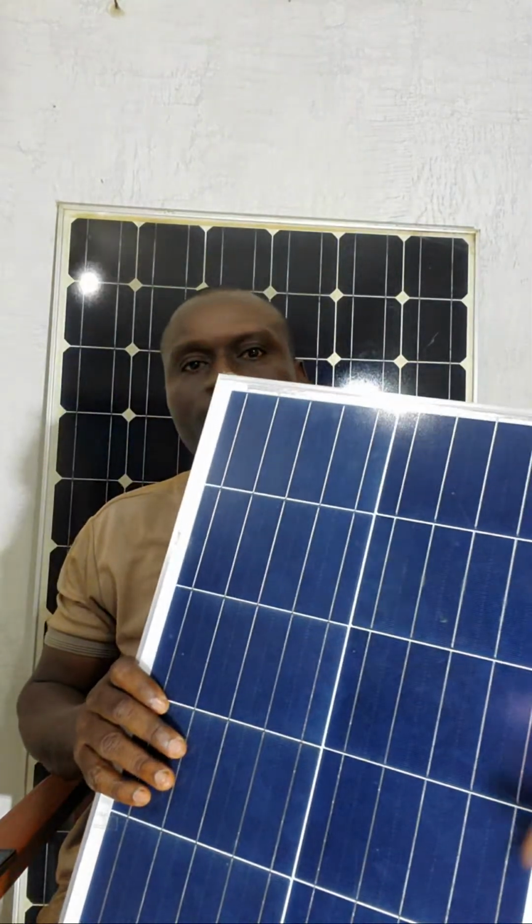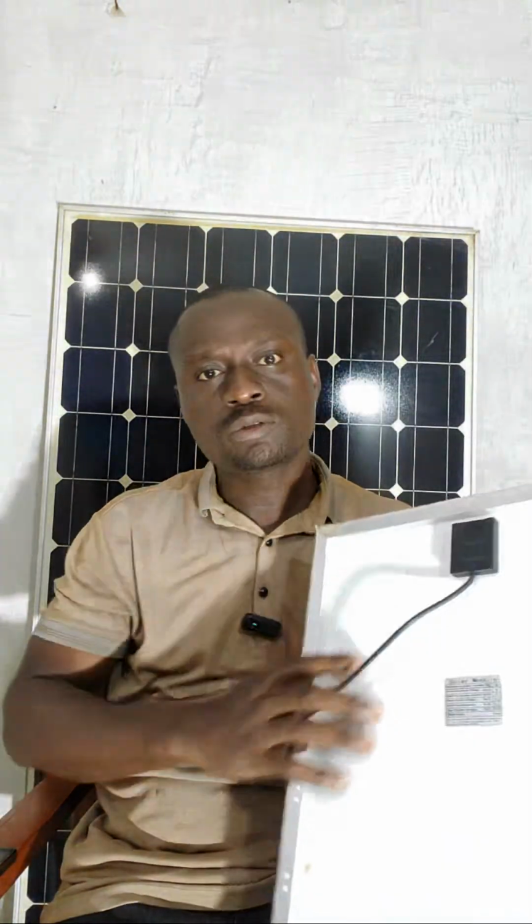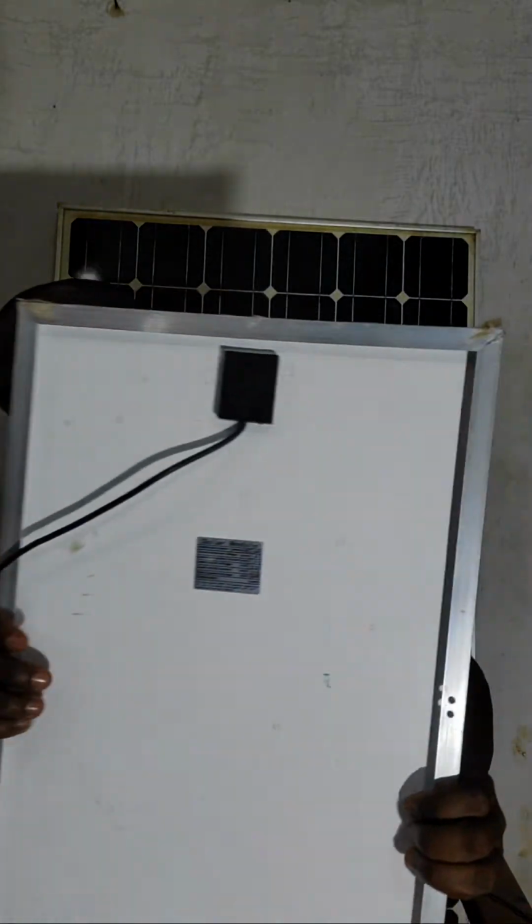This is a solar panel. The one behind me also is a solar panel. Now, there are a few things a lot of people are confused about or don't know. If you look at the back of this panel, you can see a small label.